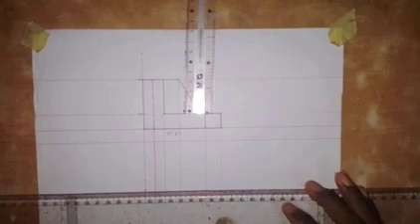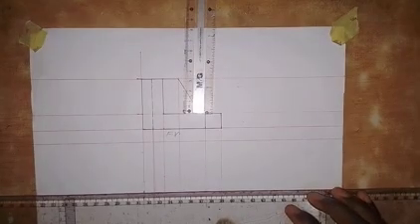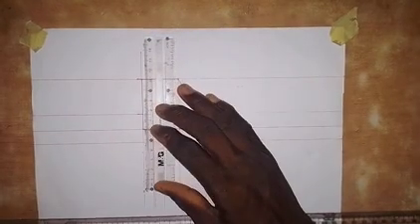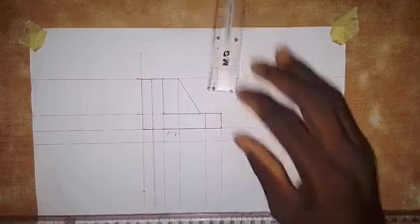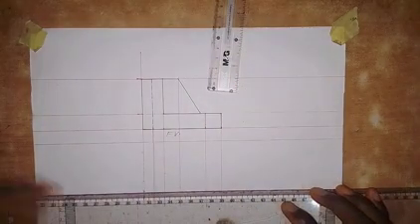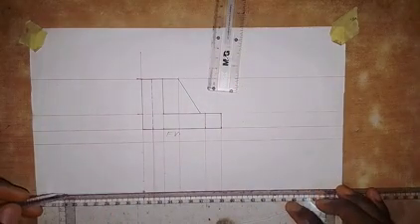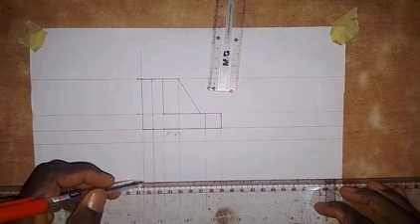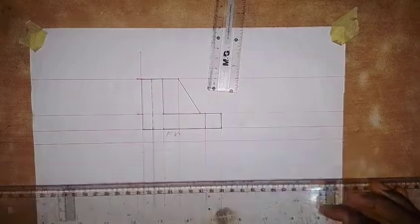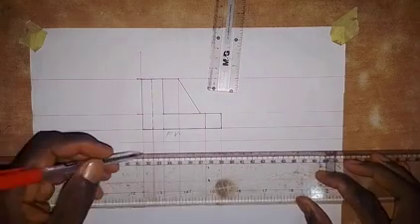Here we are going to draw a horizontal line. We are going to draw a horizontal line here. And at this point also we draw a horizontal line. Here we draw a horizontal line.